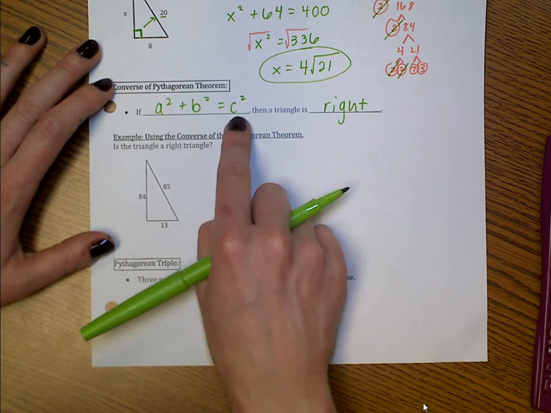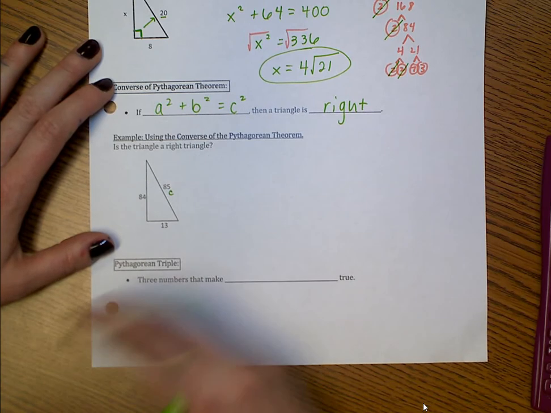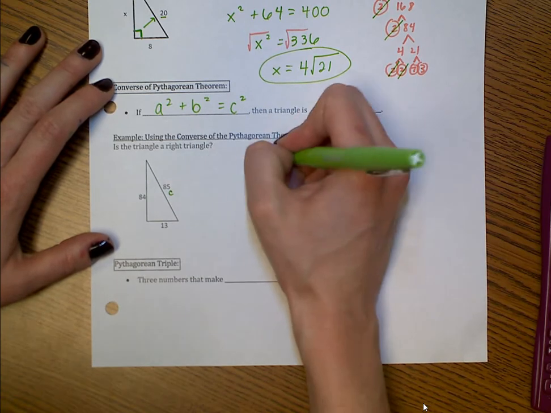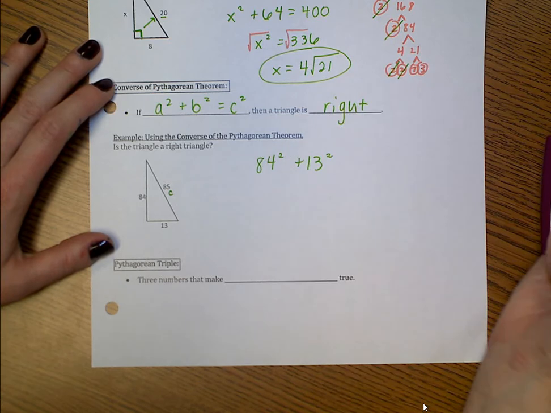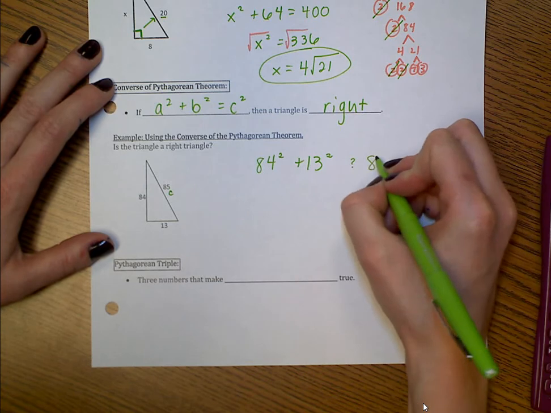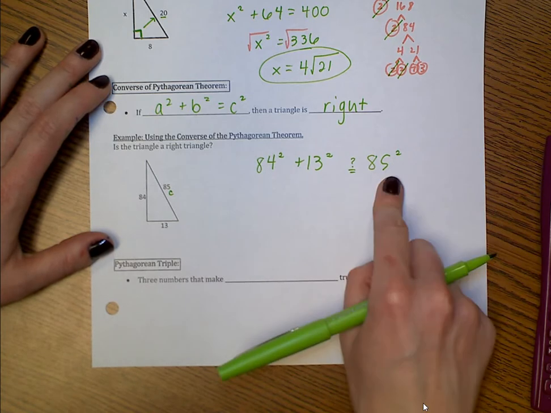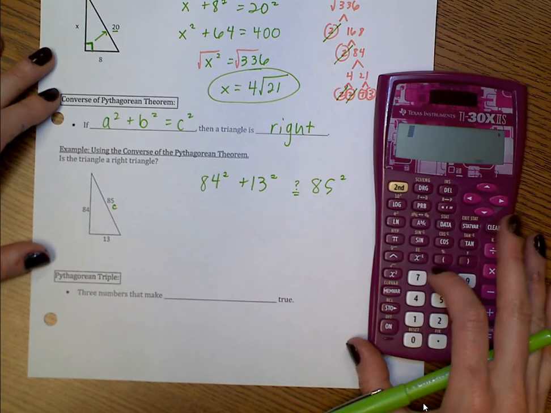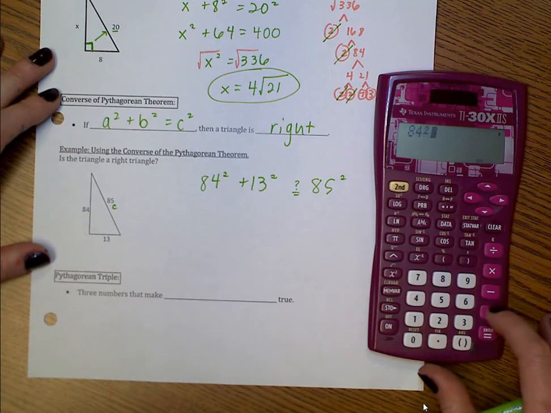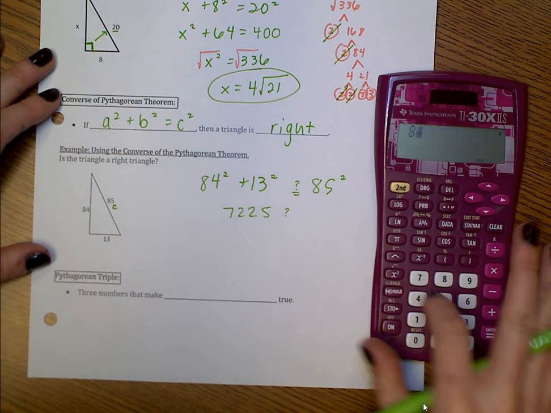Now, the biggest side has to be the C value. So that's 85. So 84 and 13 would be A and B. So I'm going to say, okay, A squared plus B squared, I don't know, does that equal C squared? So put a little equal sign underneath. I don't know, are these two the same? I got to check. So these are massive numbers. 84 squared plus 13 squared is 7225, and 85 squared, what do you know?